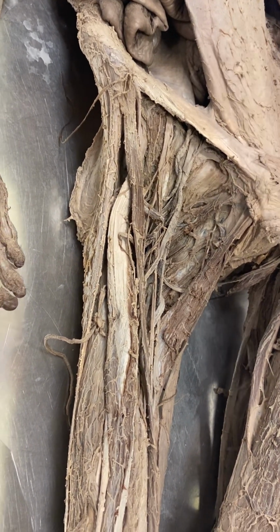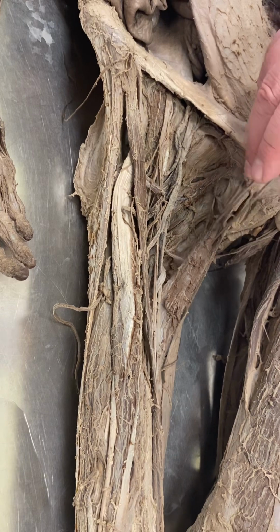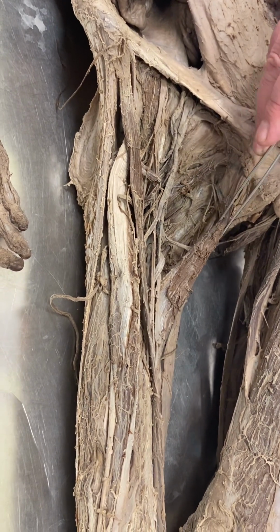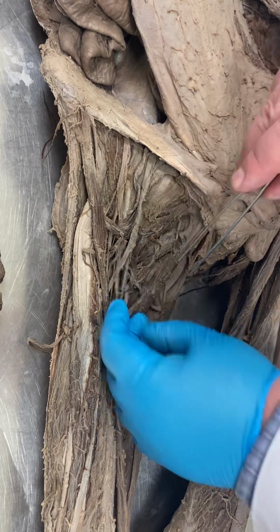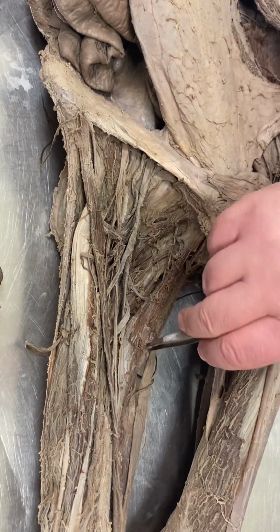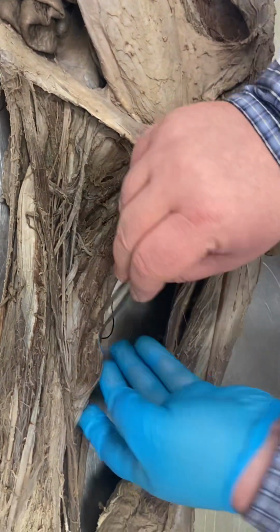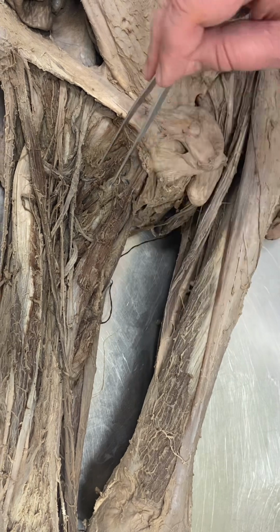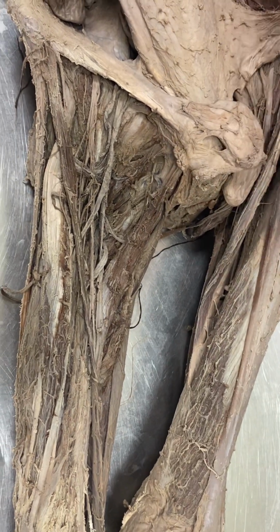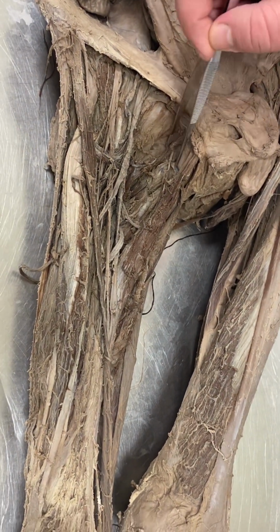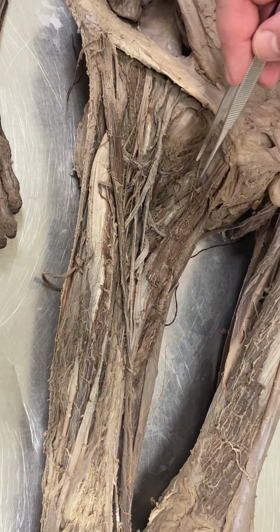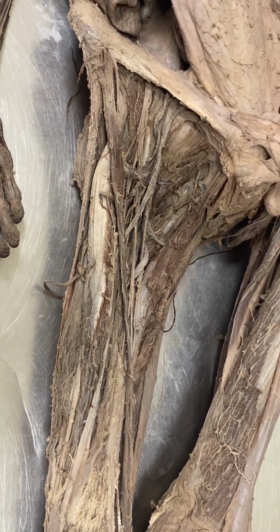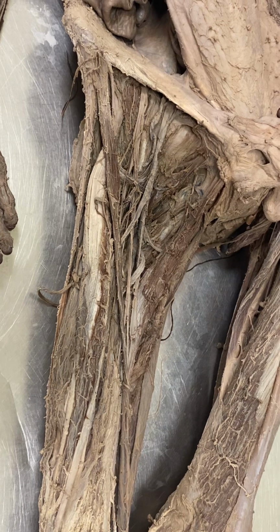Next, 3 adductor muscles: musculus adductor longus, musculus adductor brevis, and, long, short, and large, musculus adductor magnus. The 3 adductor muscles start from the pubic bone and attach in the region of the linea aspera on the femur.